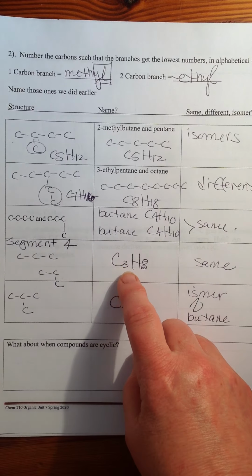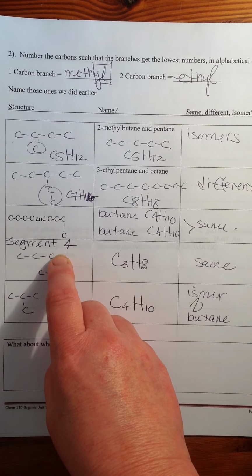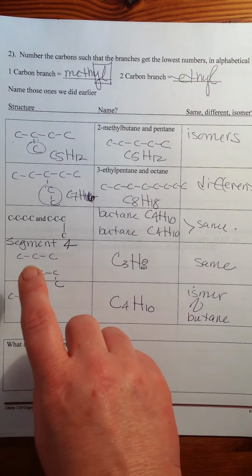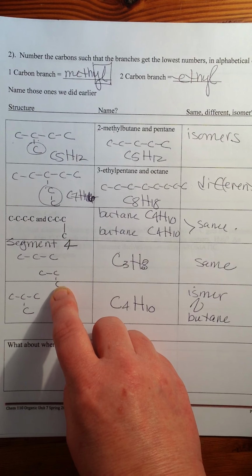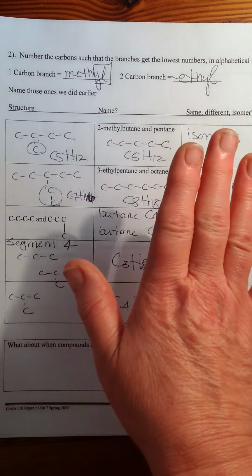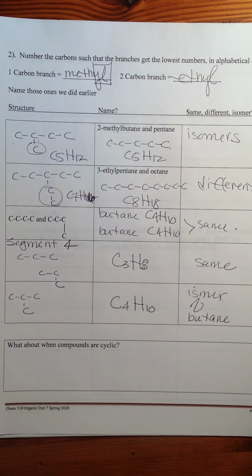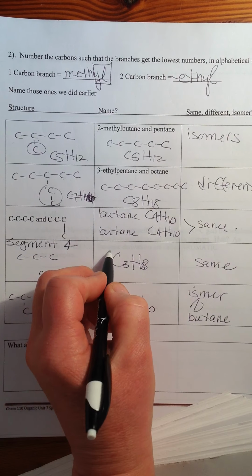I filled in C3H8 to show that I could do 1, 2, 3 in a longest chain, or 1, 2 and make a branch, which is still 1, 2, 3. That is the same as that, and that's the only structure you can make for C3H8. And by the way, we would call that propane. Okay? Propane.